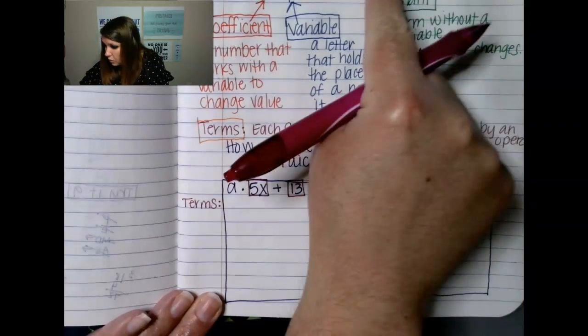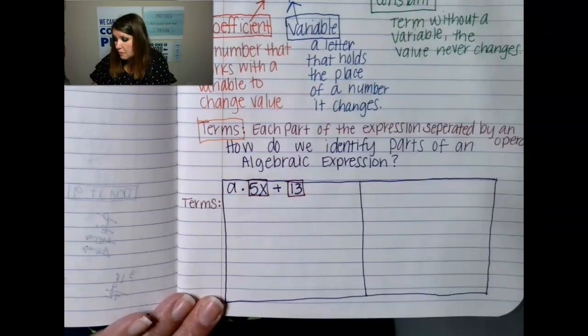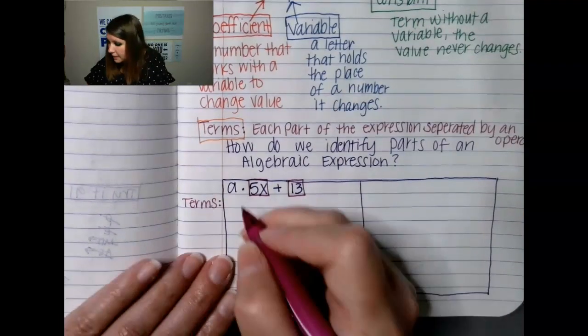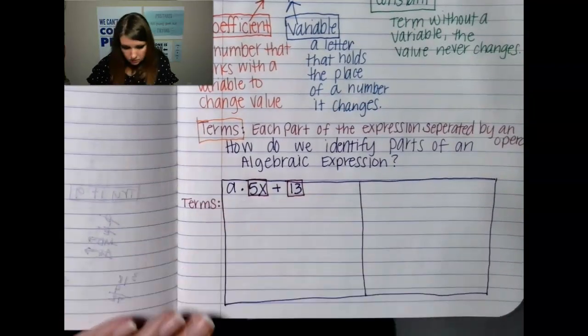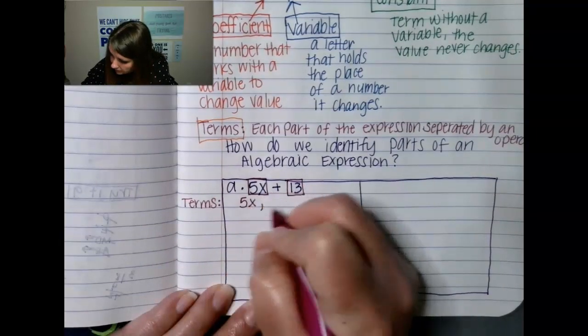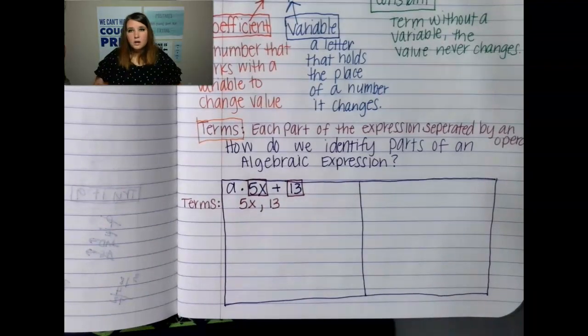We saw up above in our notes that when we put this operation, it works like a comma. We're just going to think of this like a comma. So we're just going to rewrite this right here in this list: 5x and 13. Those are the terms. 5x and 13 are the terms.